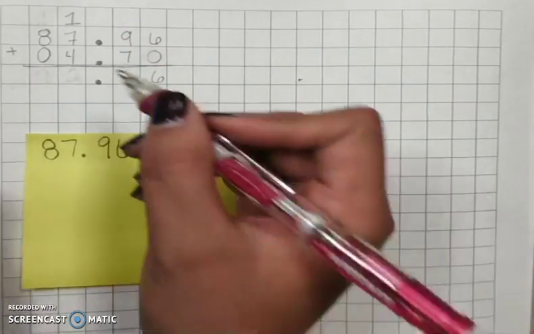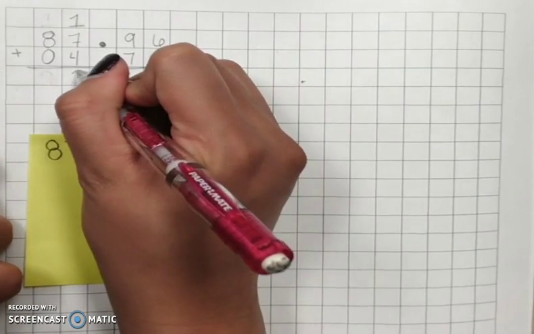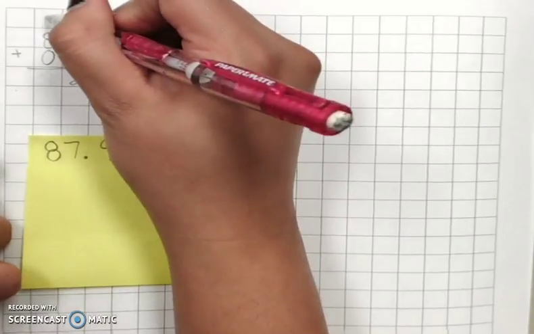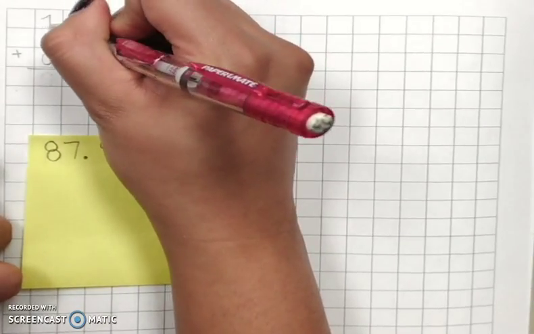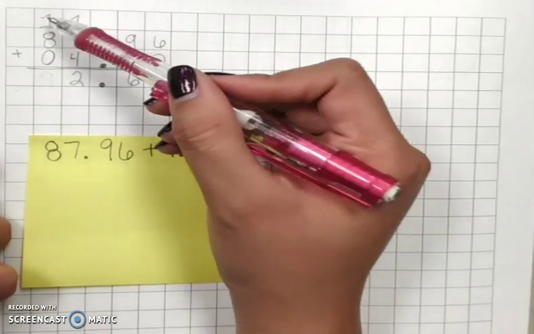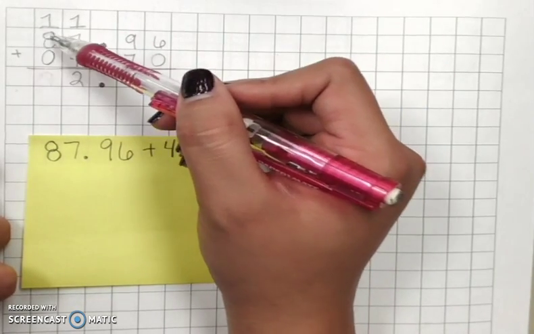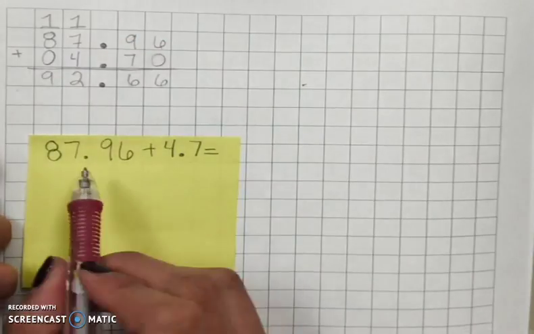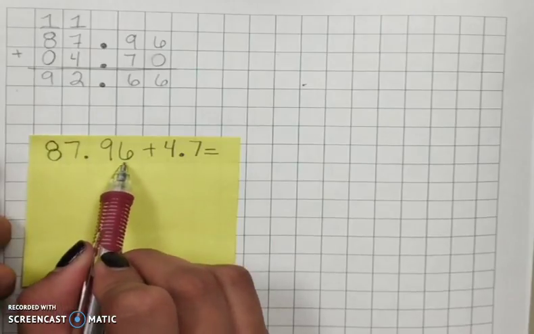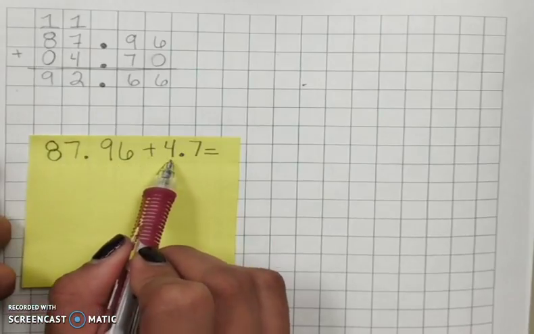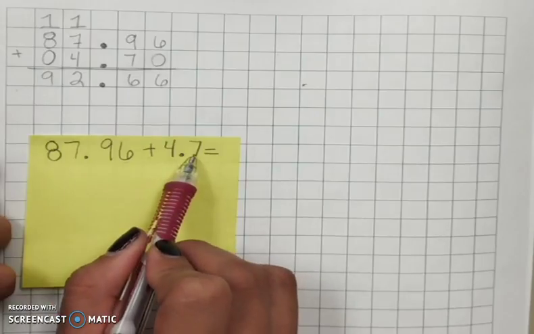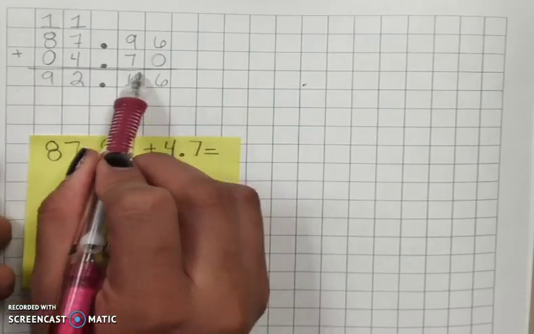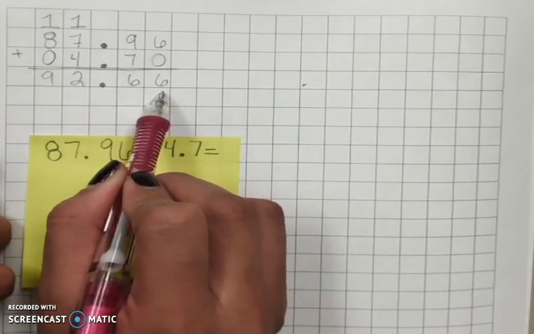I have to regroup. So I'm going to write my 2 here from the 12, and then I'm going to regroup my 1 from the 12 into the 10's place value. And I'm going to continue adding. 1 plus 8 is 9, and 9 plus 0 is still 9. So now I know that when I add 87 and 96 hundredths plus 4 and 7 tenths, my sum will be 96 and 66 hundredths.